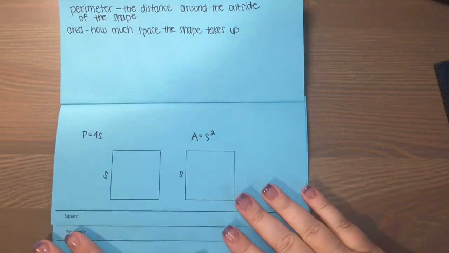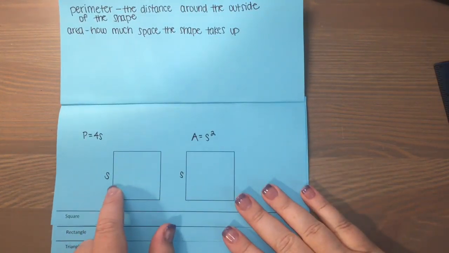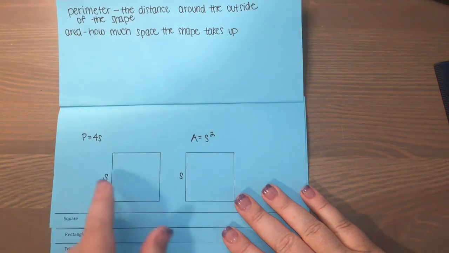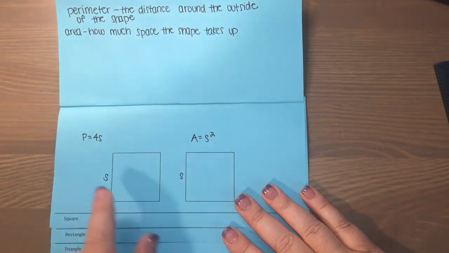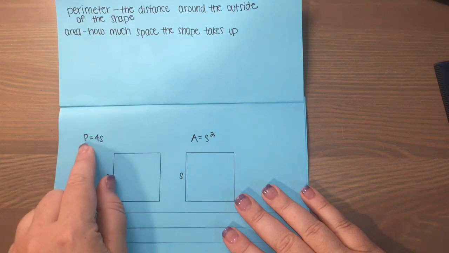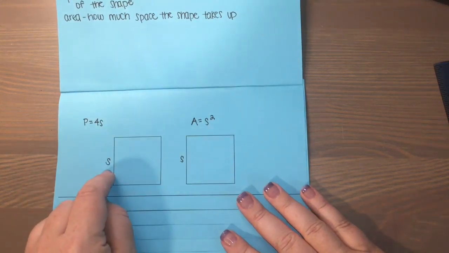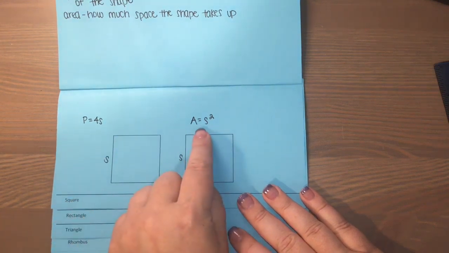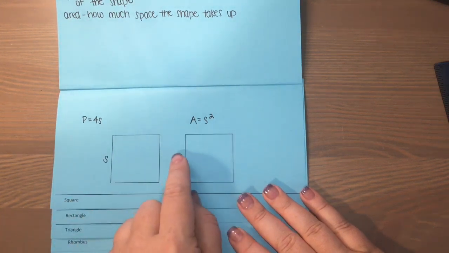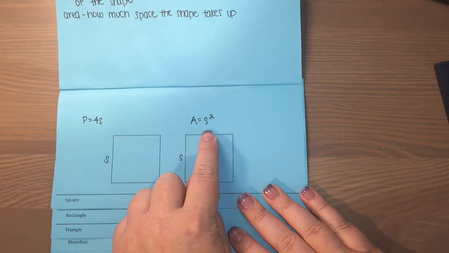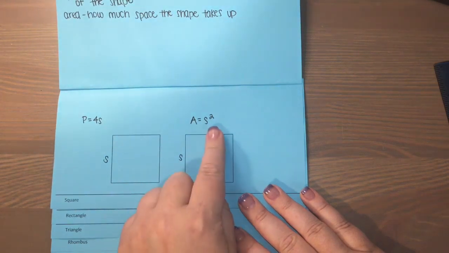So let's start with a square. If our side lengths are S, remember a square, all the sides are congruent, so they're all the same. I have 4 sides, so to find my perimeter, I can just multiply 4 times my side length. To find the area of a square, again, area would be this side times this side. Well, that would be the same as S squared.